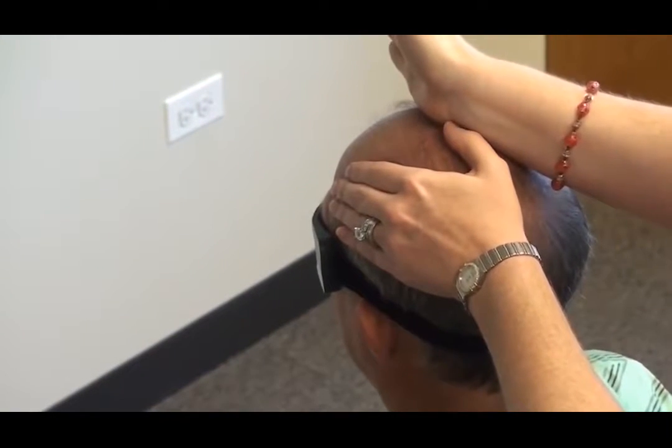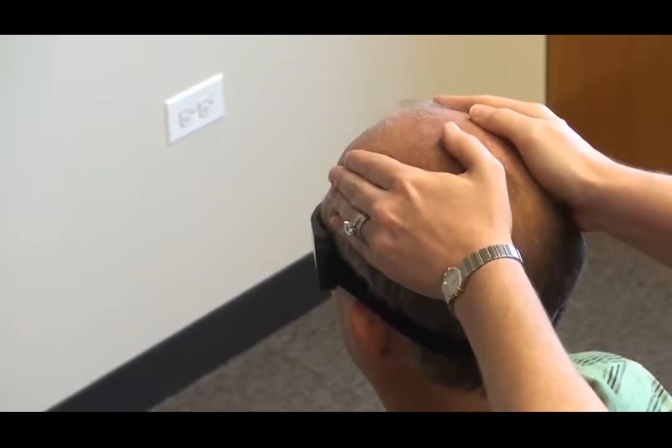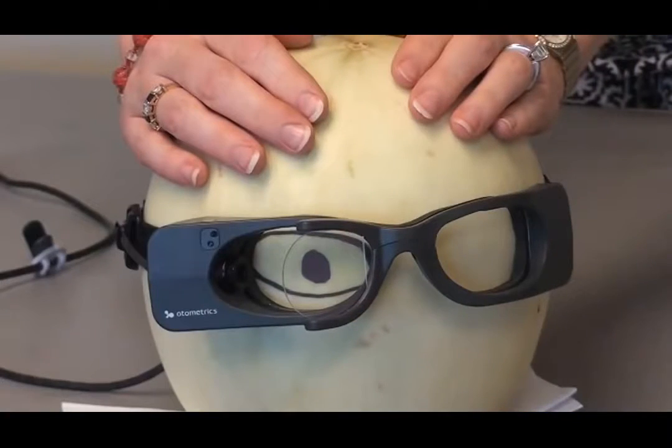But also notice that as we move from here to here, it is a fast movement, 150 to 200 degrees per second. If you have never done head impulses before, you're going to need to practice. It is best not to practice on the patient. This looks a little odd, but you can be creative.